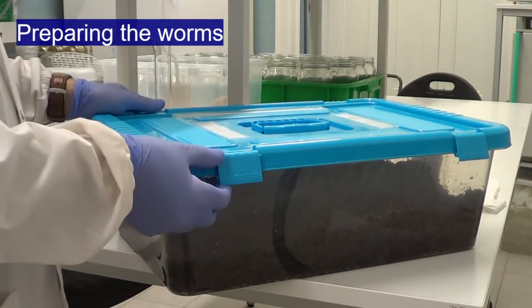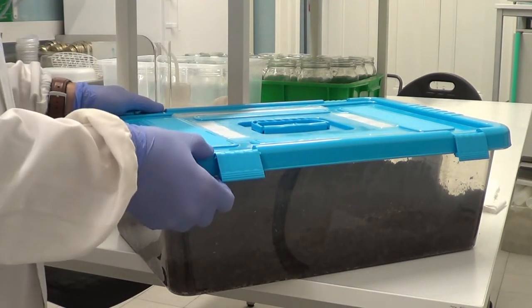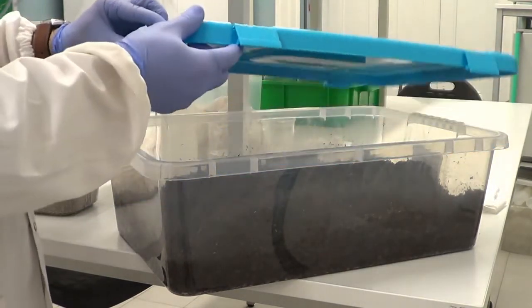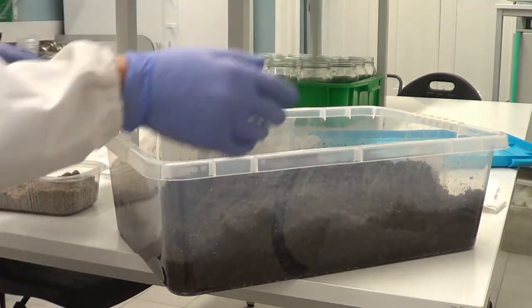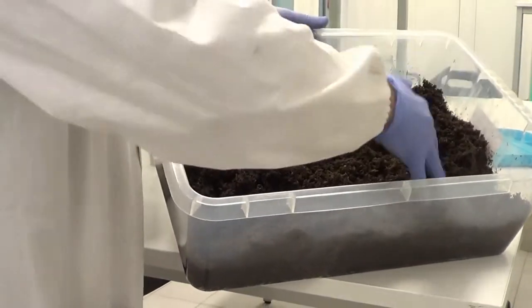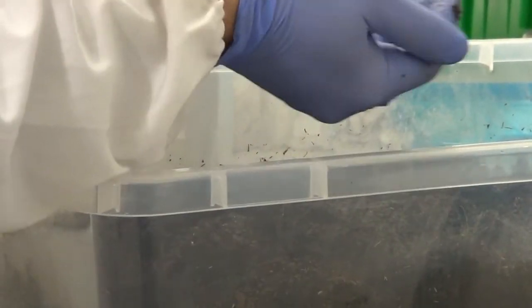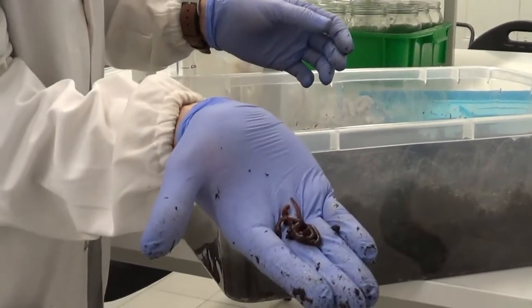Okay, so now we have to transfer 10 test organisms, earthworms, to their replicate. We keep our laboratory cultures in a substrate composed of peat and cow dung. As you can see here, this is one of our culture boxes. We have our earthworms here. I will put some in my hand to make them easier to see.